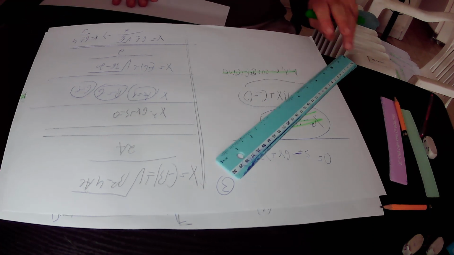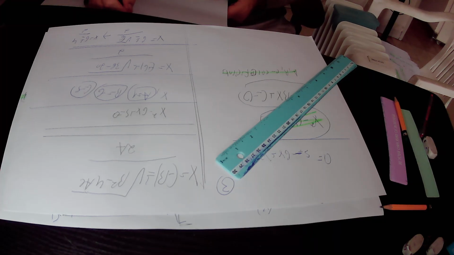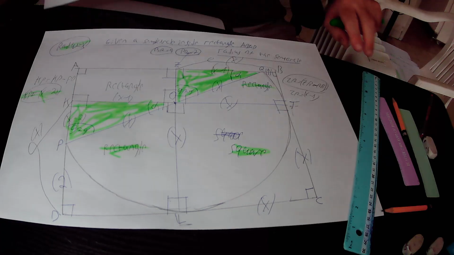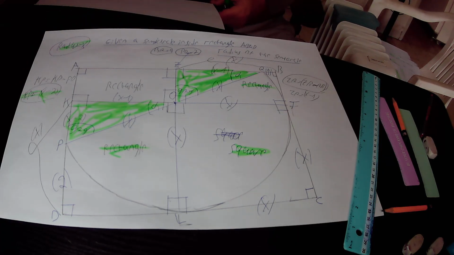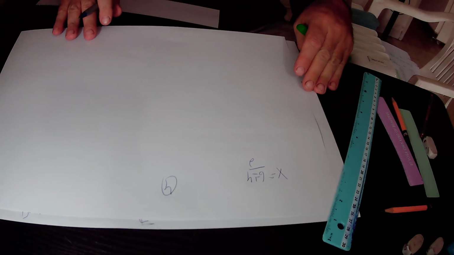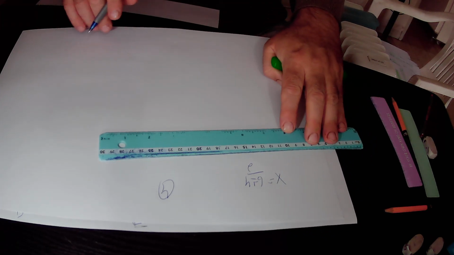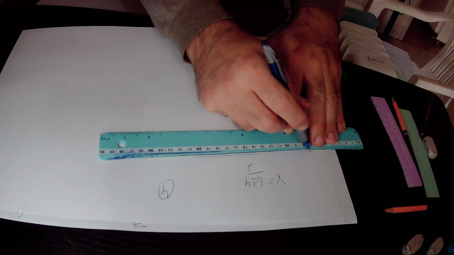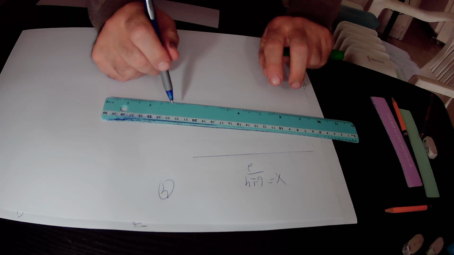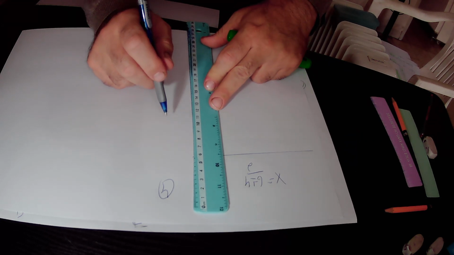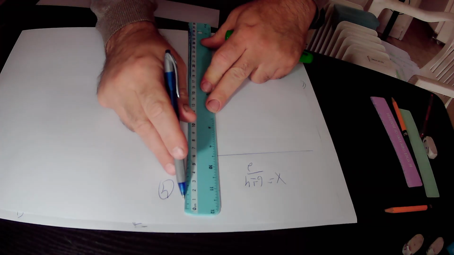So we find in total that x equals 6 plus or minus 4 over 2. So here we have two possible solutions for x, that is the radius of the semicircle. That is the radius that we are looking for in this question.